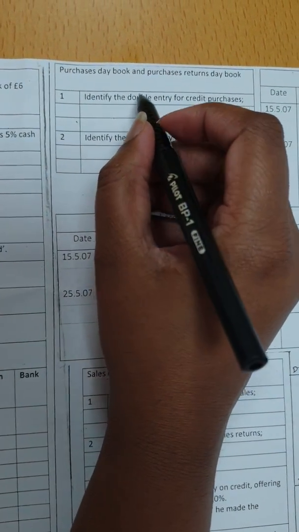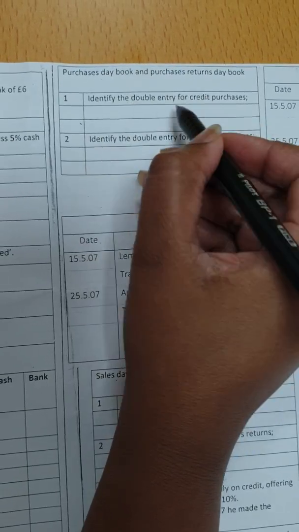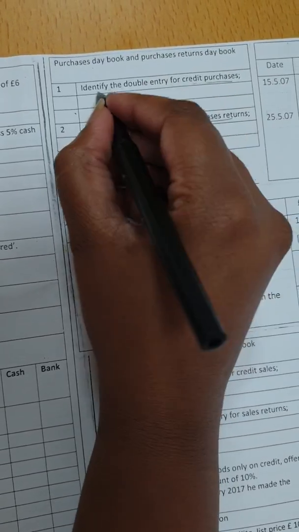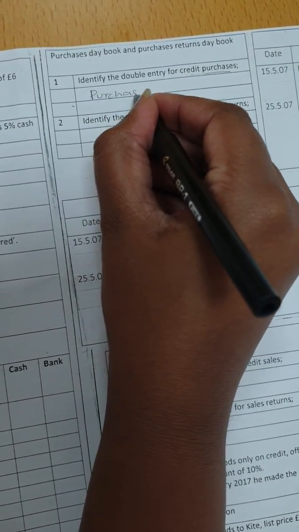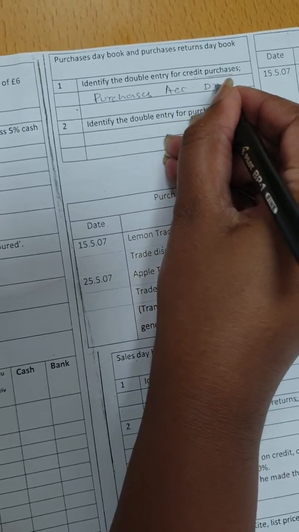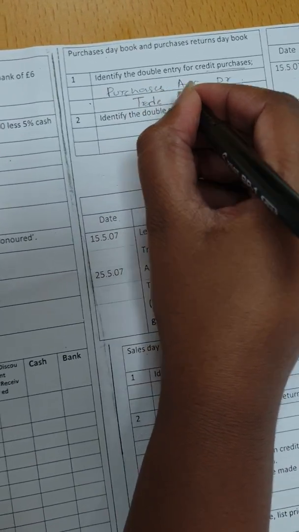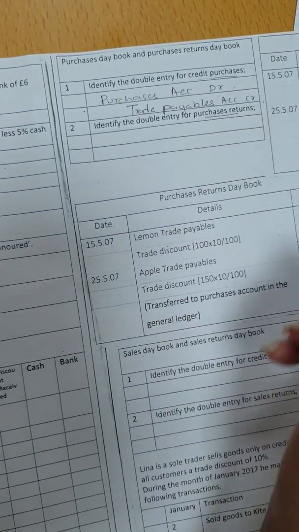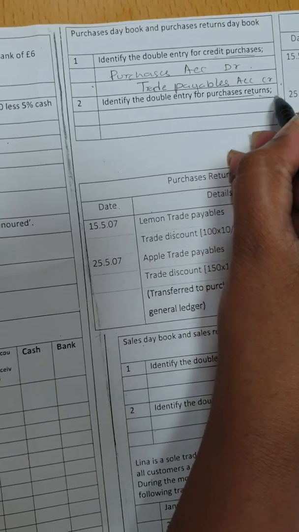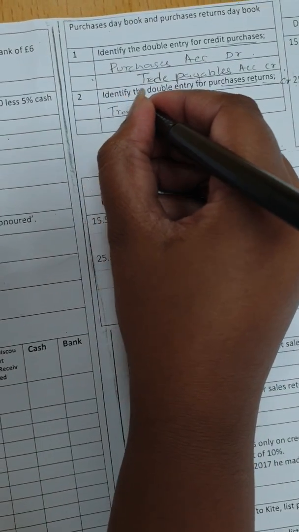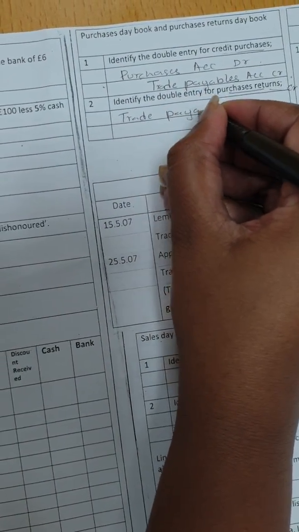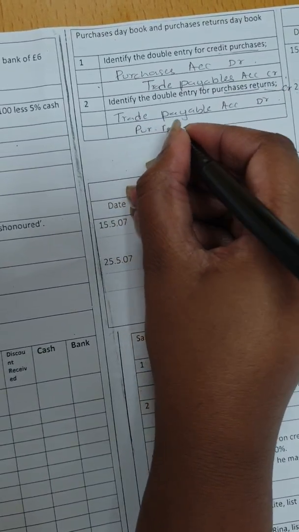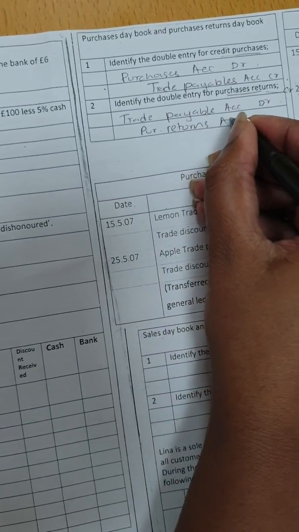Now let's identify the double entry for credit purchases and purchases returns. The double entry for credit purchases would be purchases account debit, whereas the trade payables account you would credit it. Whereas for purchases returns, you know purchases returns has a credit balance. Therefore, trade payables account debit, whereas purchases returns account credit.